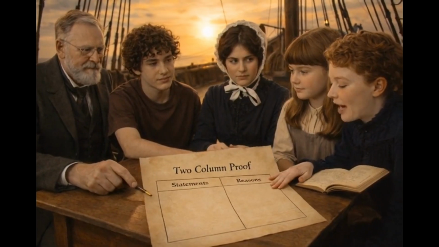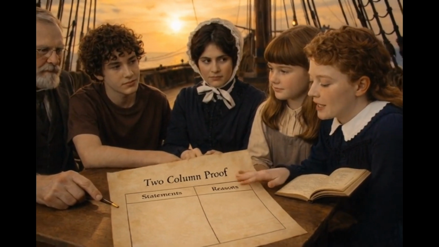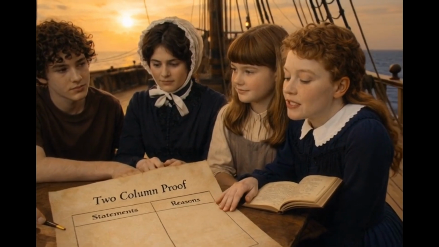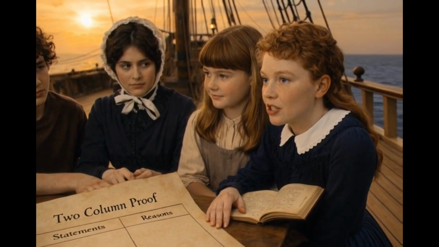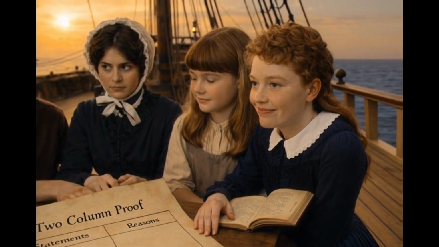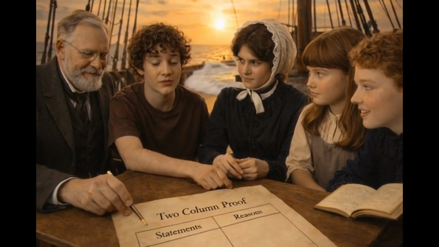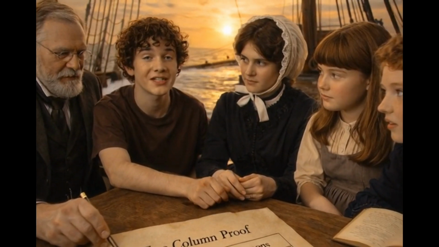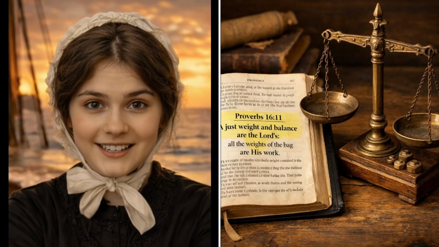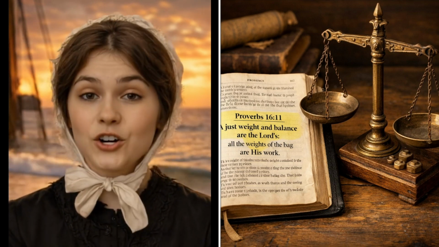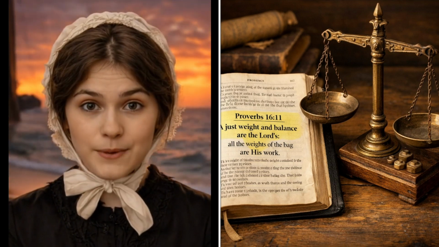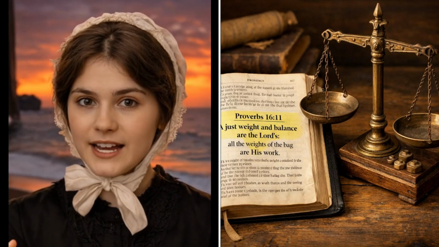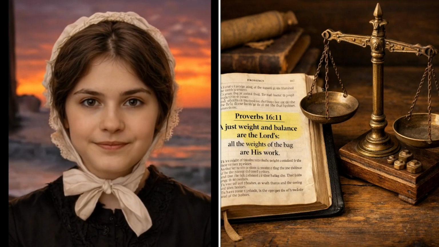The addition-subtraction property of equality works the same way. You do the same thing to both sides of the equation. So whether we add, subtract, multiply, or divide, both sides must be treated the same. It is written: Adjust balance and scales are the Lord's. Proverbs 16:11. In mathematics and in life, keep both sides equal.